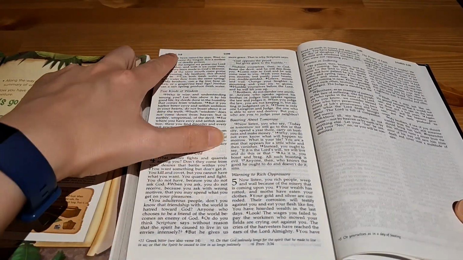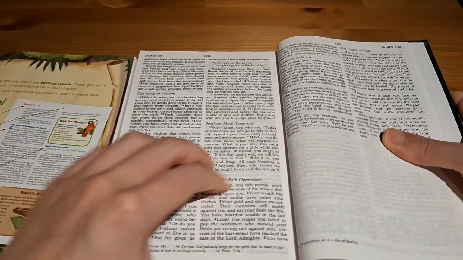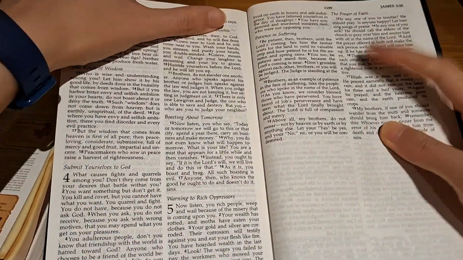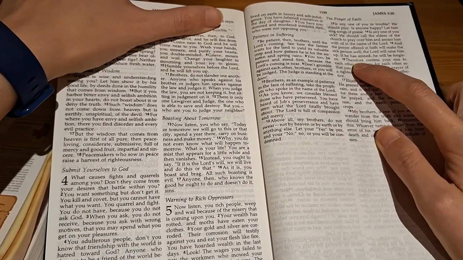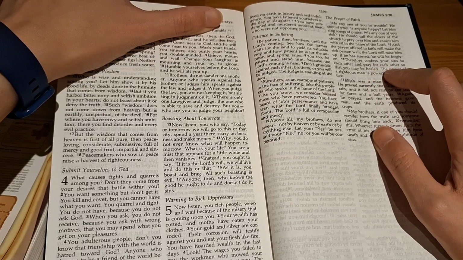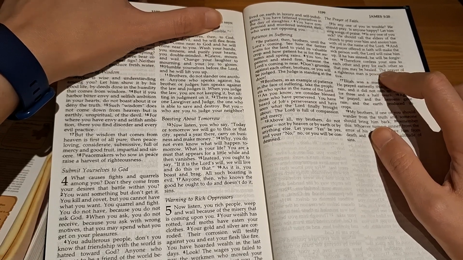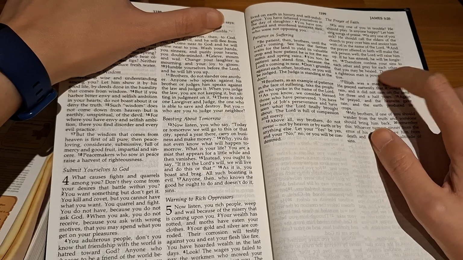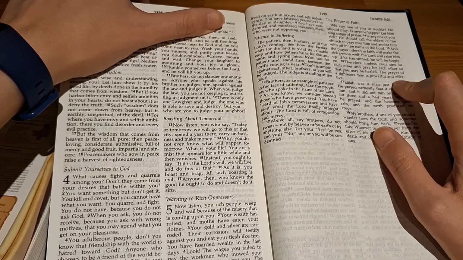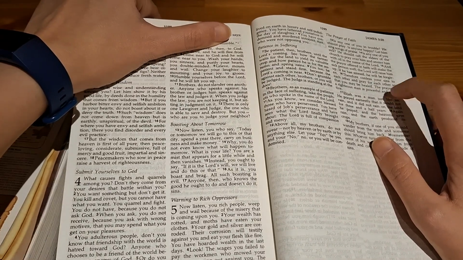For example, this is James, chapter 5, verse 16. Therefore confess your sins to each other and pray for each other so that you may be healed. The prayer of a righteous man is powerful and effective. Remember this verse.